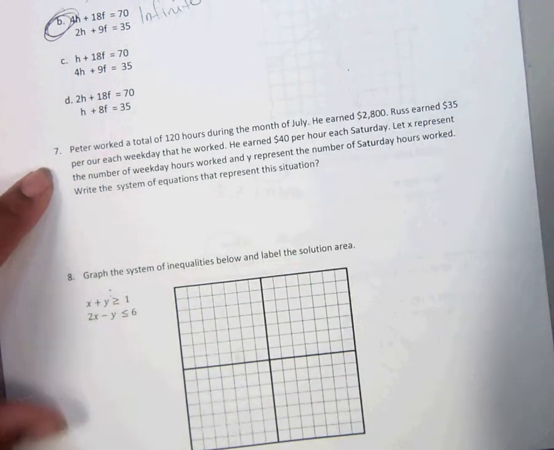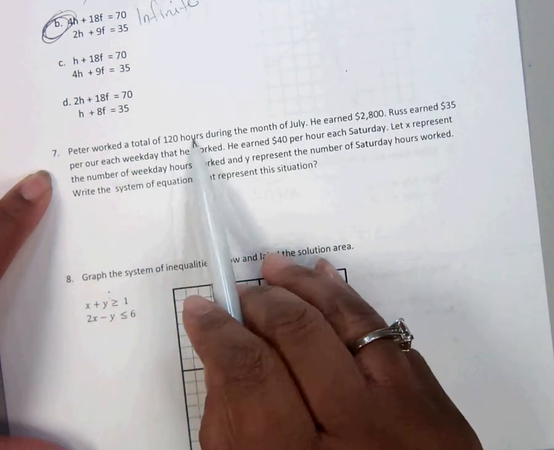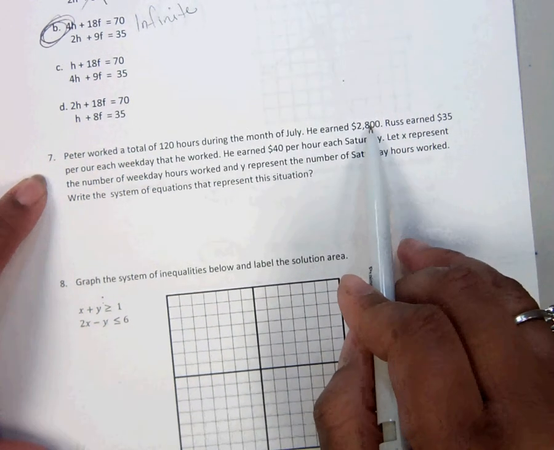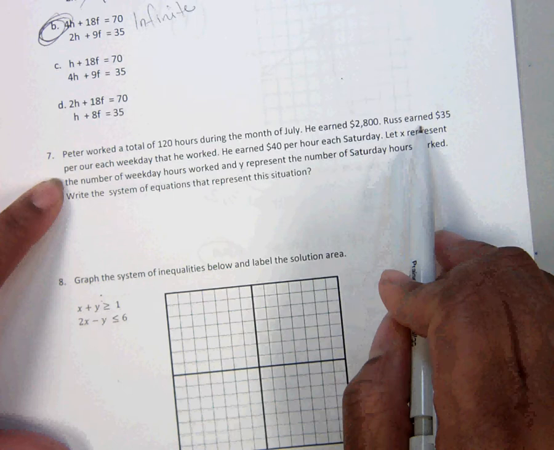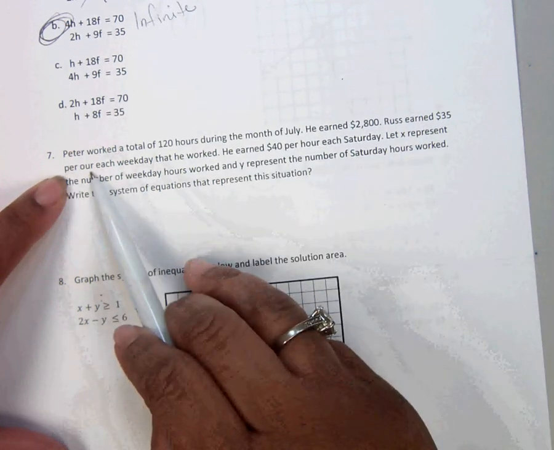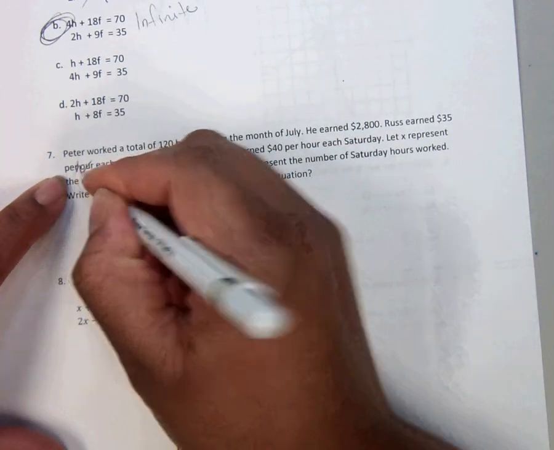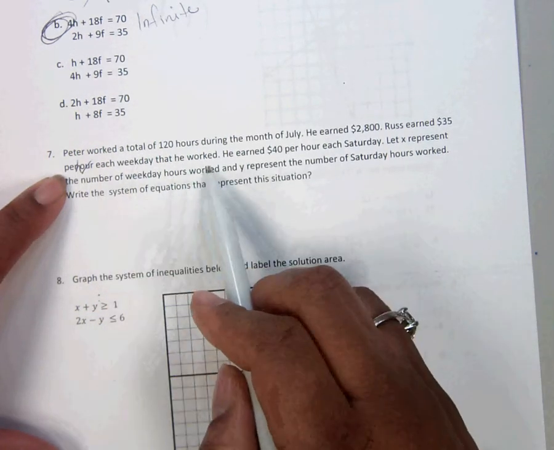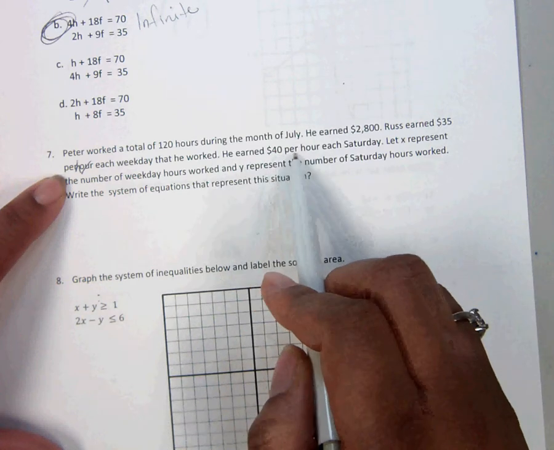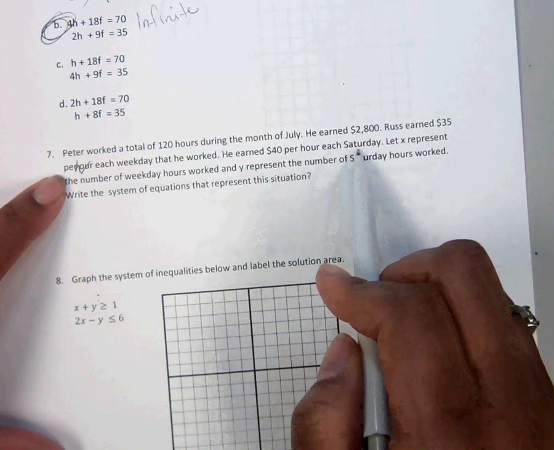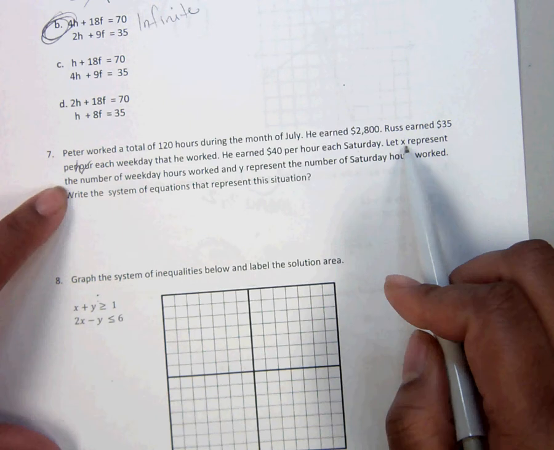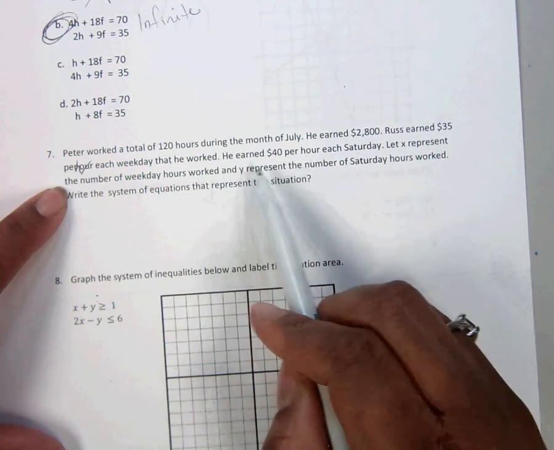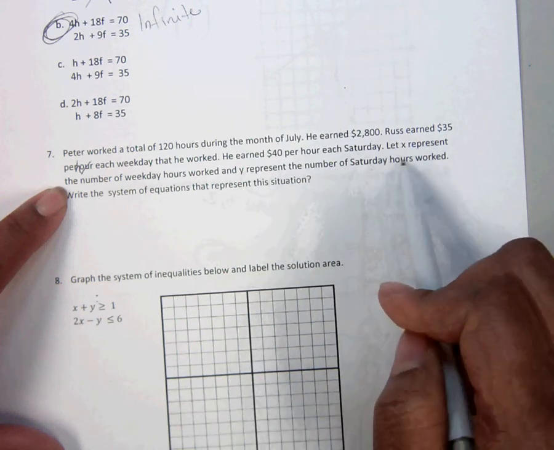Number 7. Peter worked a total of 120 hours during the month of July. He earned $2,800. His friend earned $35 per hour. I left the H off there. Per hour each weekday that he worked. He earned $40 per hour each Saturday that he worked. Let X represent the number of weekday hours worked, and let Y represent the number of Saturday hours worked.